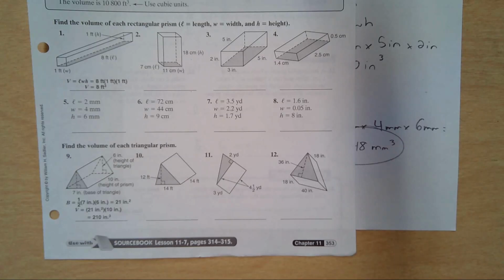So length 3 and 5/10, width 2 and 2/10, height 1 and 7/10. What is the volume of this? Okay, we have somebody who's going to venture. Colin's raising his hand. All right, Colin, what is it? 13 and 0.09? What's the number? Okay, 13 and 900 thousandths yards cubed. Very good, Colin.